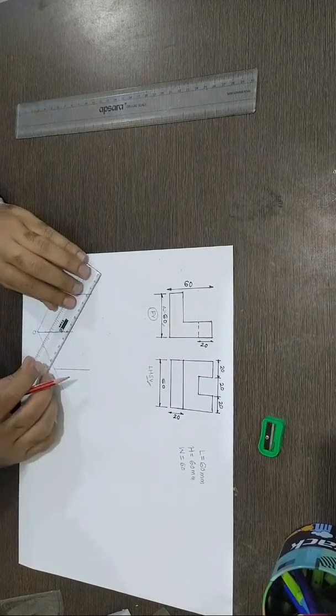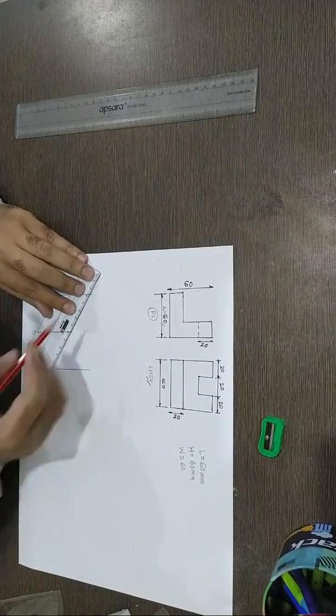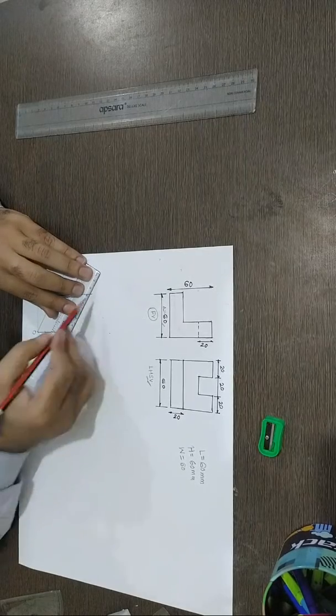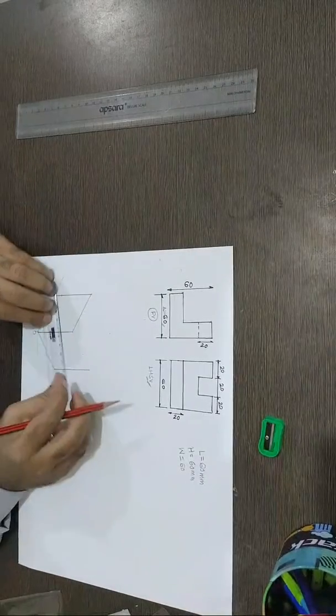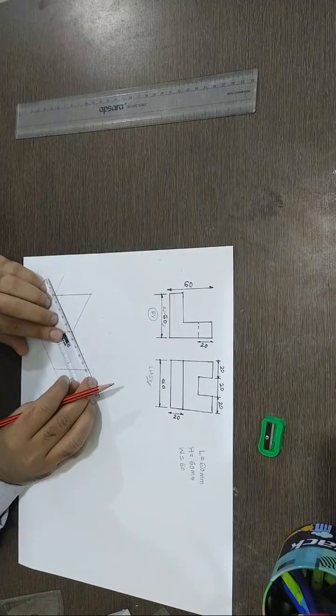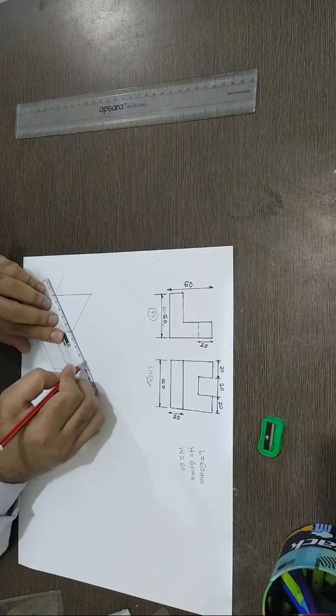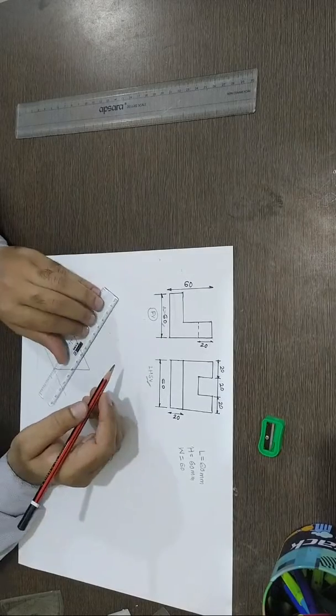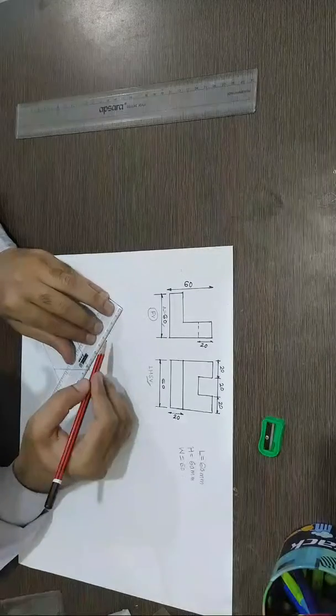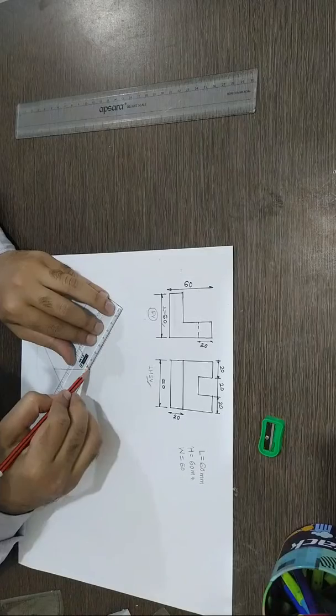So if you draw this as a video I'm explaining, I'm drawing a little bit dark so that it should be visible clearly in the video. So I'm first drawing this isometric box. Here it is a cube, 60 by 60, all dimensions are the same, but that can be different. We can have any length, any width.